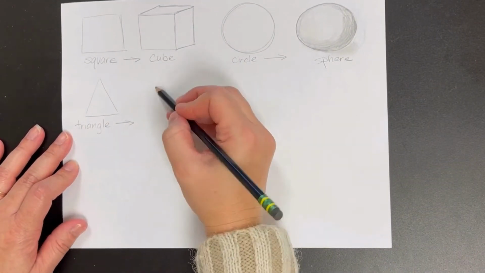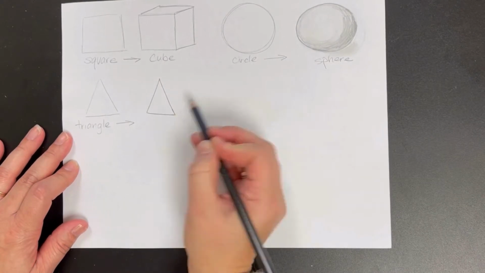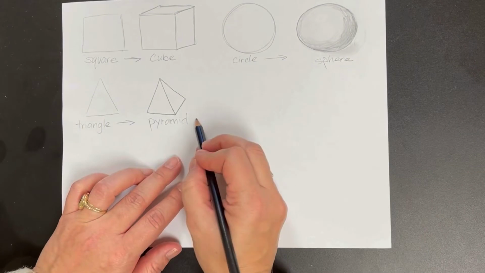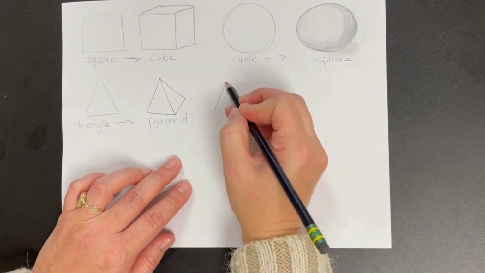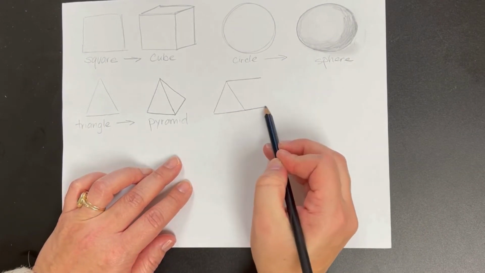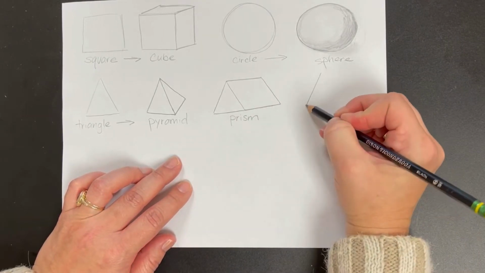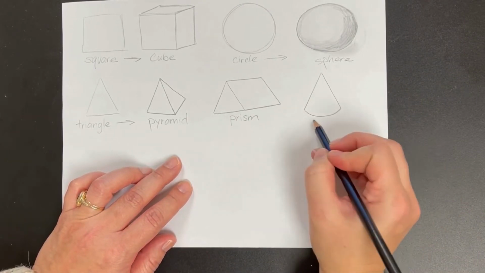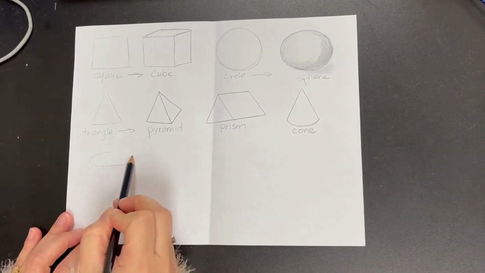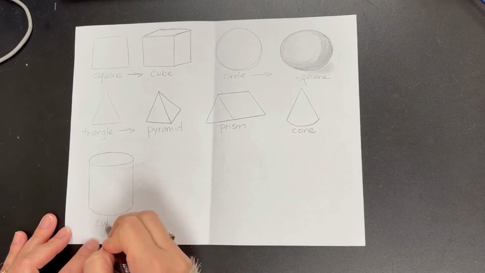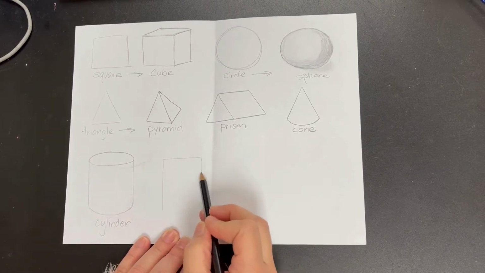Next, you're going to transform a triangle into a pyramid. You can also take that idea of the triangle and turn it into a prism. And finally, a cone, just by adding a curved line at the bottom. Let's find some other 3D forms that we can create.